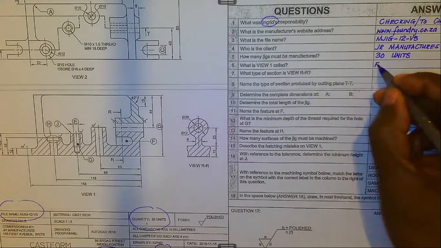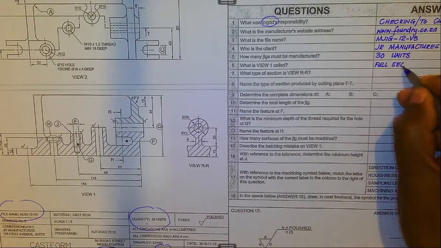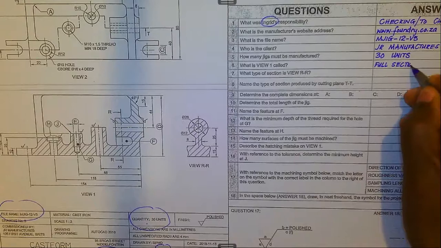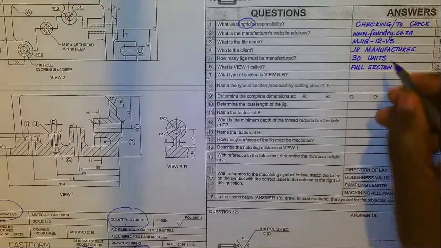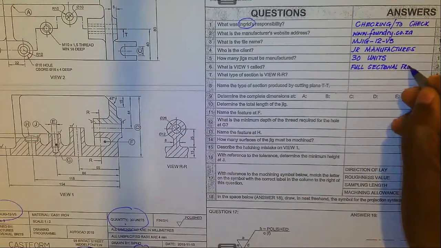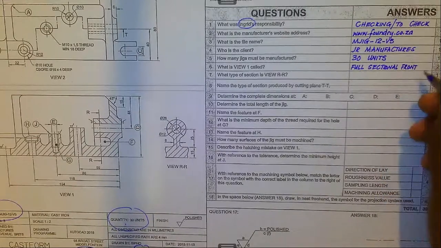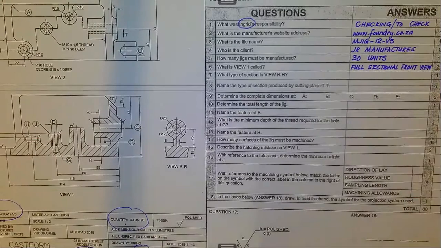So we can write here full sectional front view. If you don't have space, the word view may be left out. So we have got a full sectional front view in terms of view one.